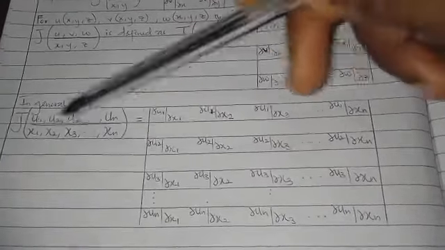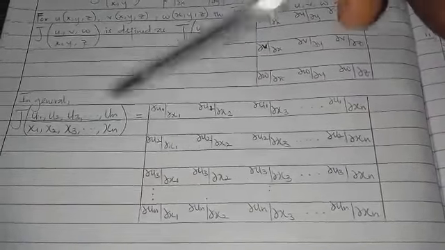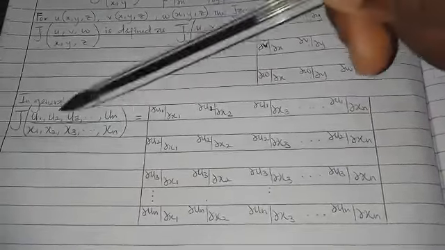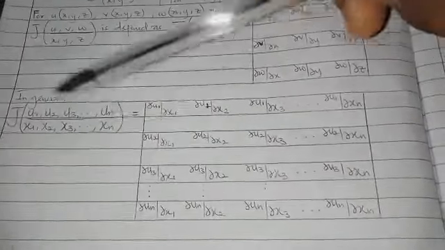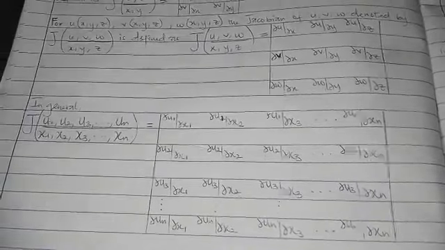The next row is u2 over x1, and so on, then u3, then un. Makes sense, right? Very simple.